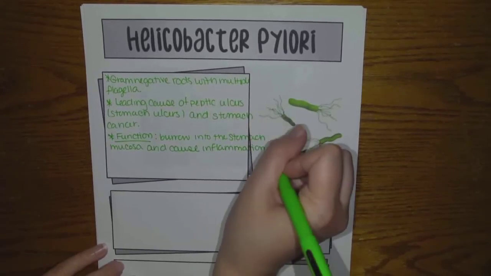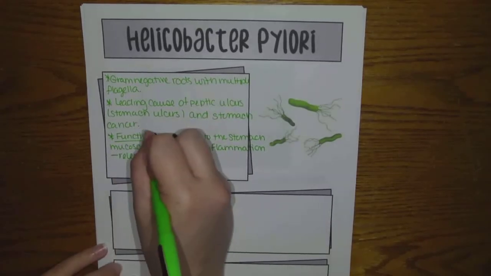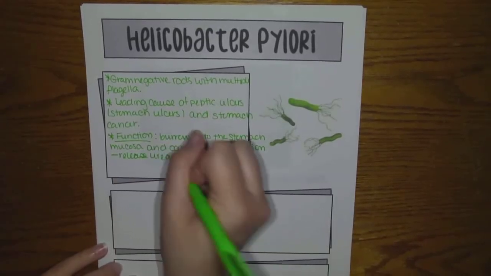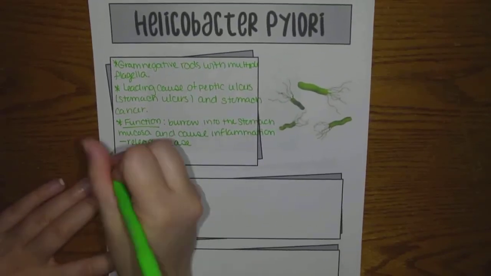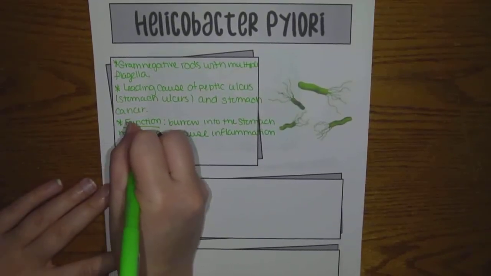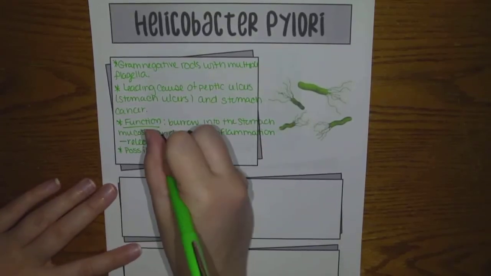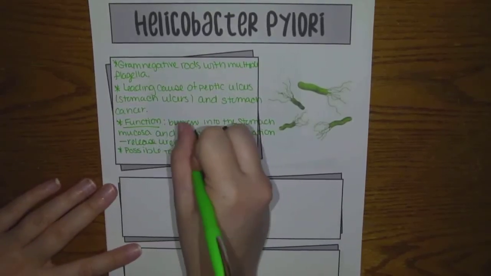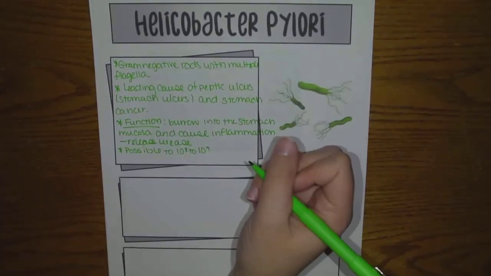How do they cause this inflammation? Well, it's because they release this thing called urease. So it's possible to find a good amount of this as your normal flora. Specifically 10 to the 8 to 10 to the 9th. Okay?